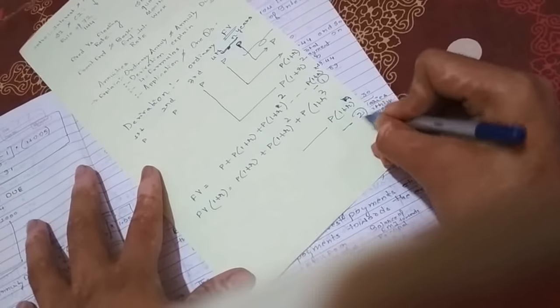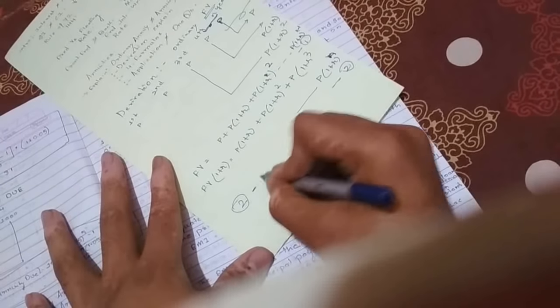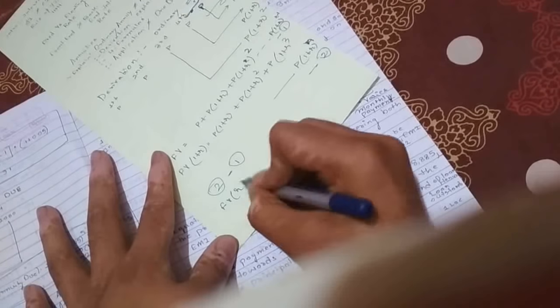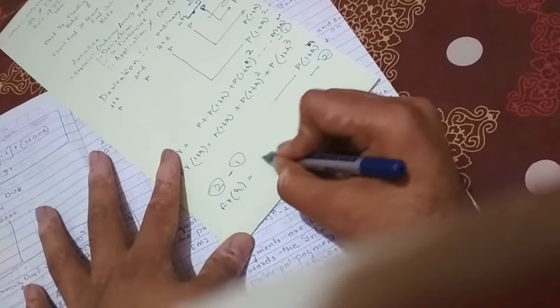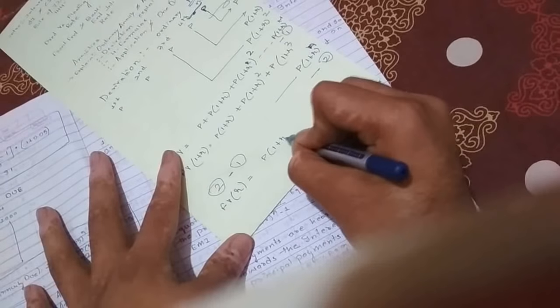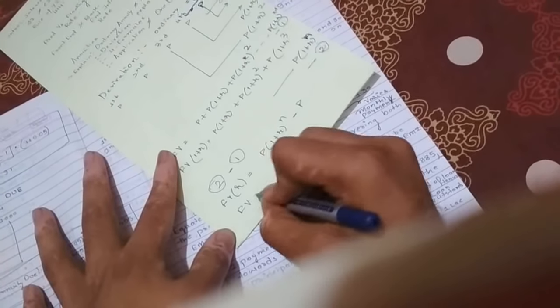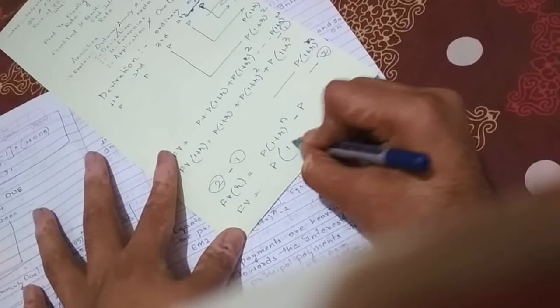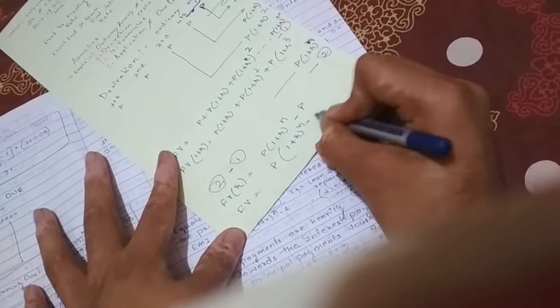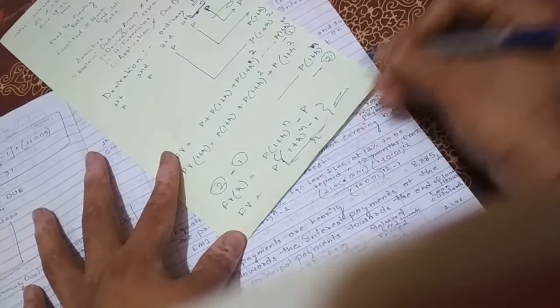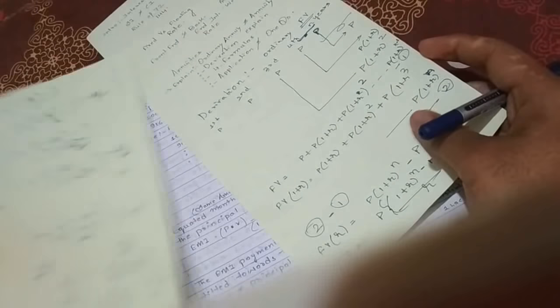So this is equation 2. Subtracting 1 from 2, we will get future value multiplied by R is equal to P(1 plus R) to the power n minus P. So future value is equal to P common, (1 plus R) power n minus 1, divided by R. This is nothing but the first formula that we have found.